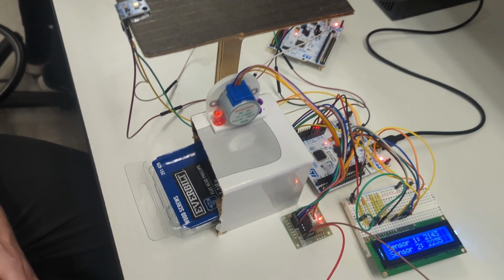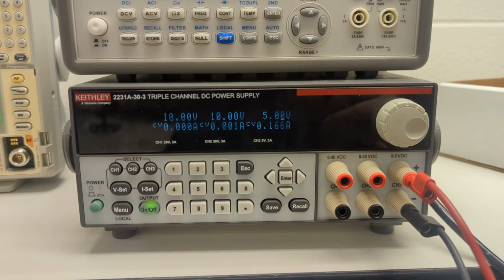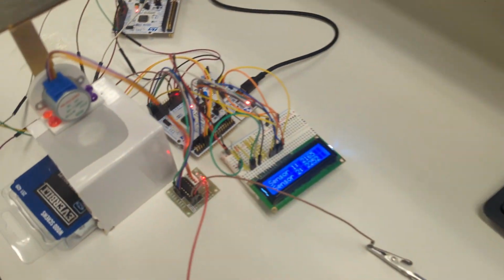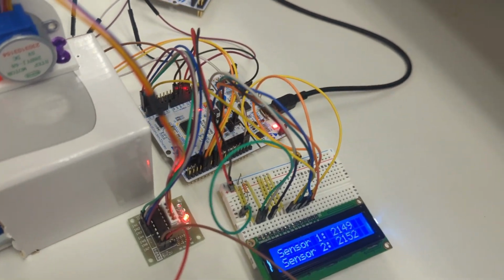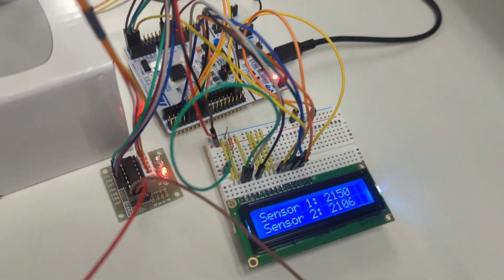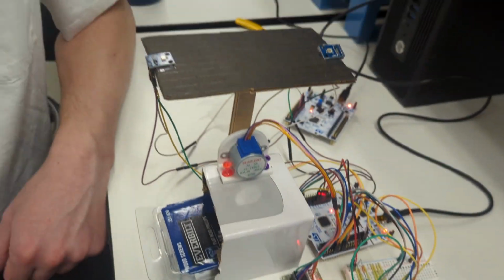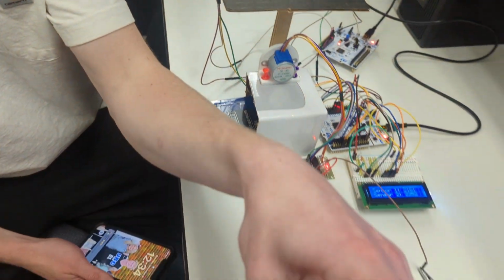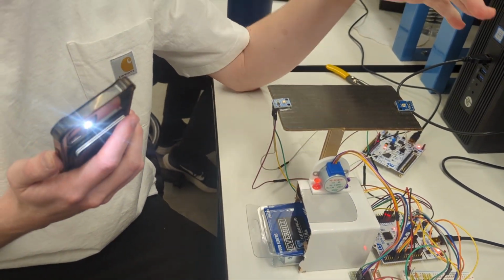All right, so here we have our solar panel system all wired and set up. And so we have here a 5-volt source that goes through the driver and powers the motor. And then we also have an LCD screen that displays the readings of the light sensors. And now Kendall will demonstrate how it all works. So this system will be tested using my phone flashlight. I'll show you how it works.